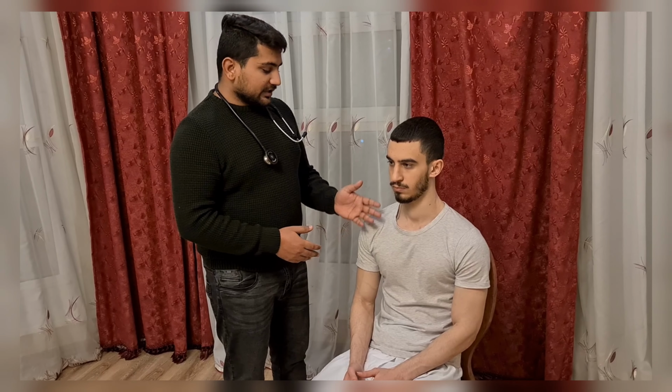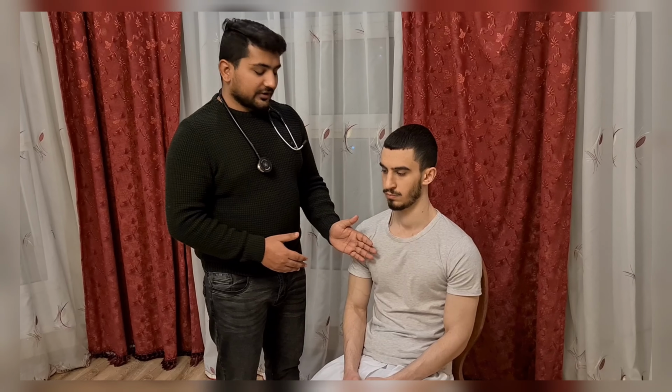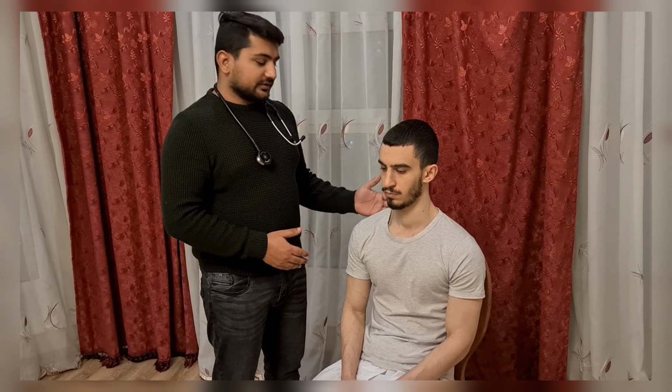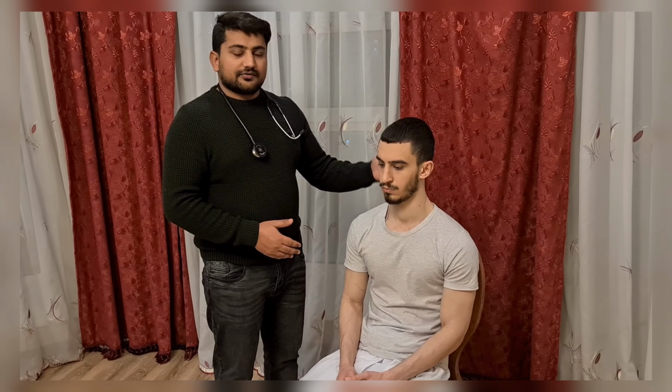And we also will look for the lymphatic nodes. Is there any lymphatic node swollen, or is there any place which is painful on touching? So we will do this palpation in this manner: front, lateral, and then the back side. And from the back side, we will start from the C7.